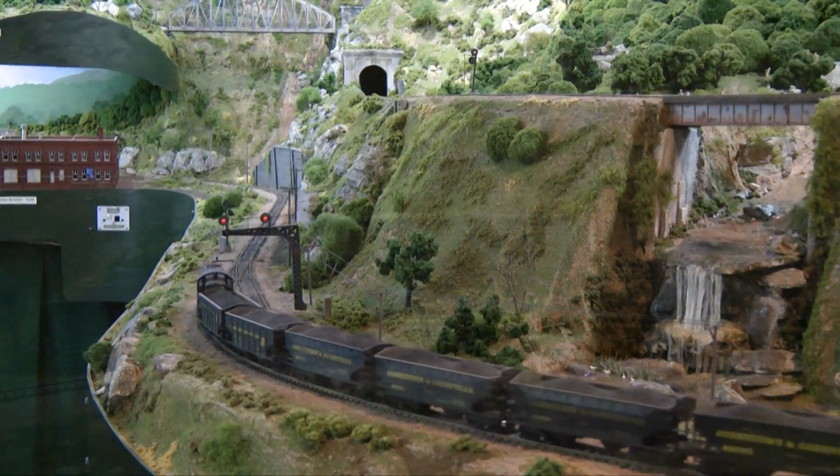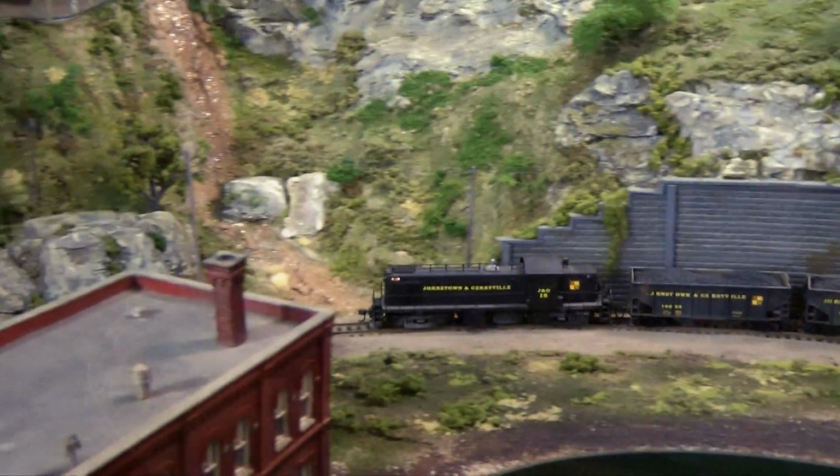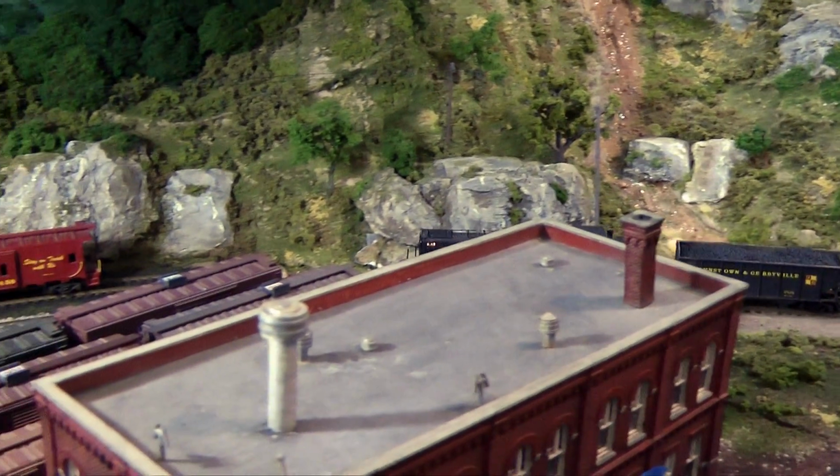Prior to arrival at Johnstown Yard, the dispatcher notifies the yardmaster of 302's arrival.